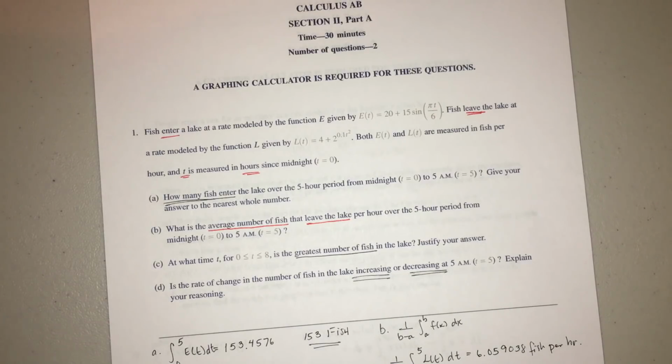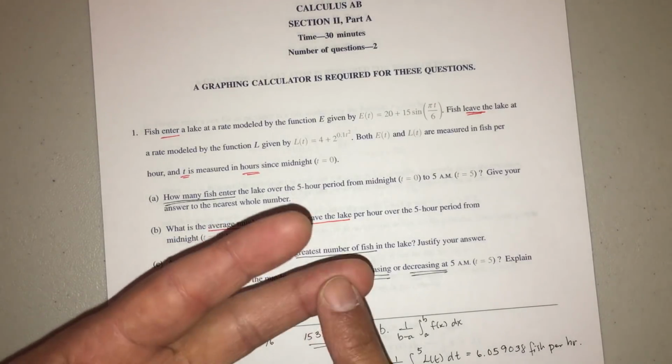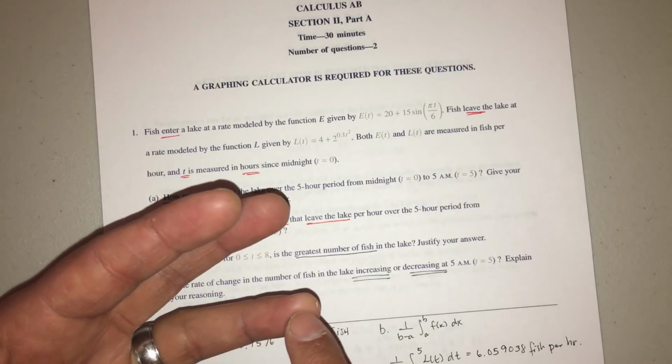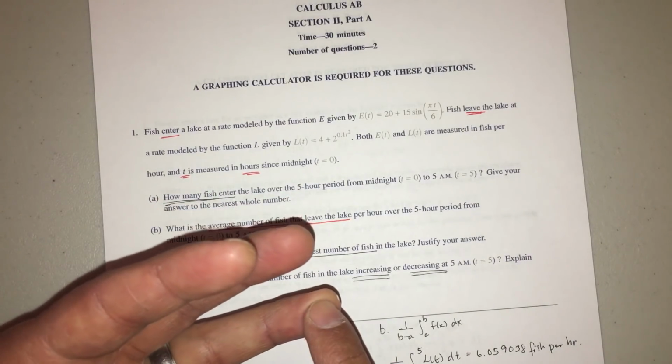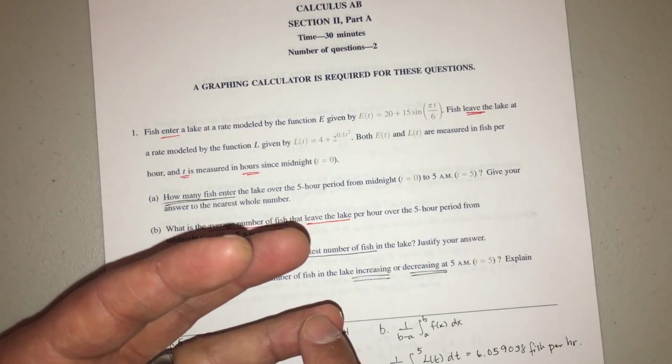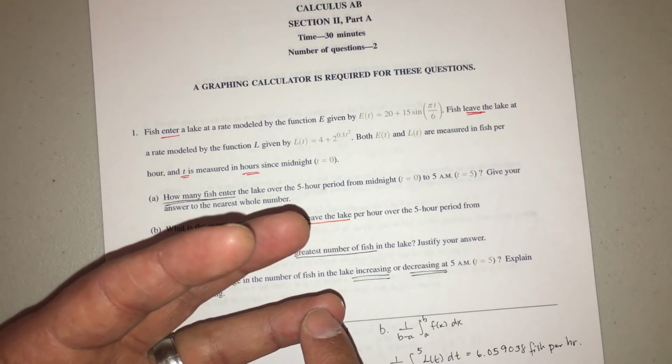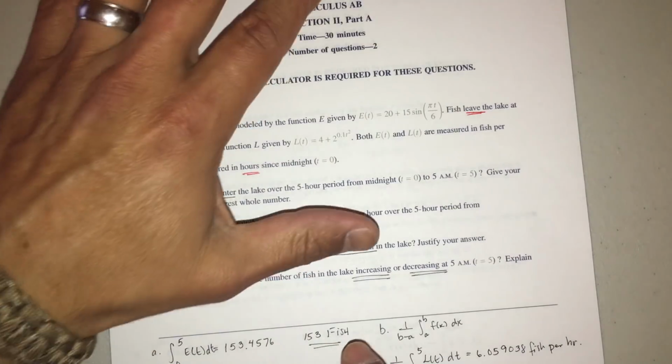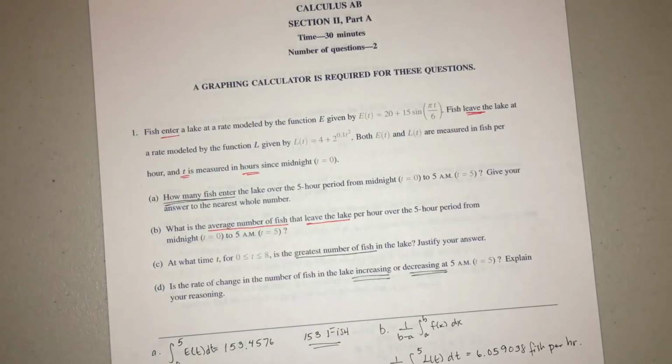Usually you get 6 questions, and there are pretty much 5 types of questions that I categorize. You can get rate accumulation, graph analysis, differential equations, which can use implicit differentiation, particle motion, and area and volume. Now area and volume for 2020 is not going to be on there, so that helps us a lot to fine tune it.